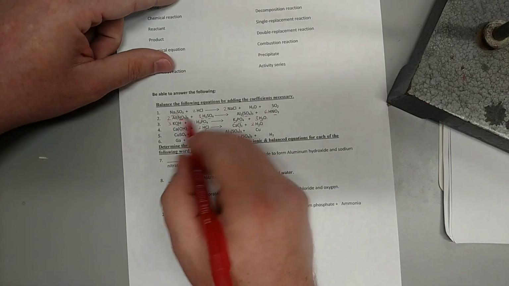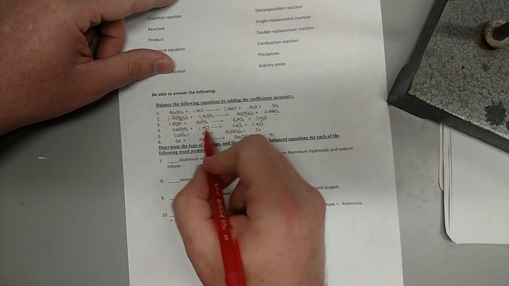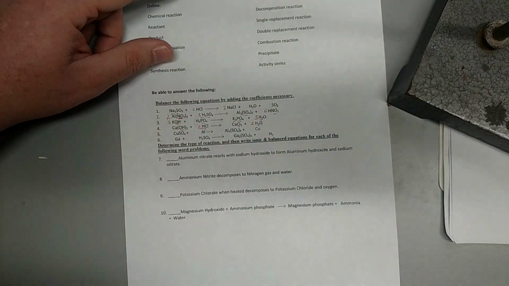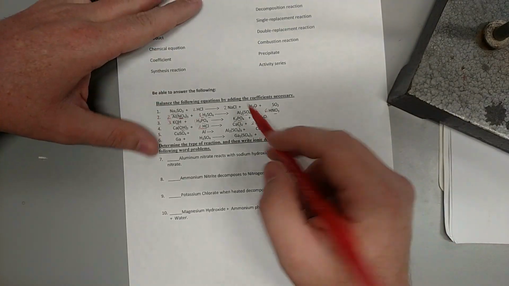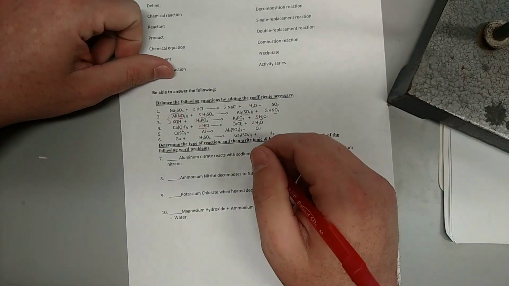But again, just like the last problem, for every H, an OH makes a water. So 2 H's and 2 OH's make 2 waters. So that's a good example of leaving polyatomics as a whole thing, X and Y.